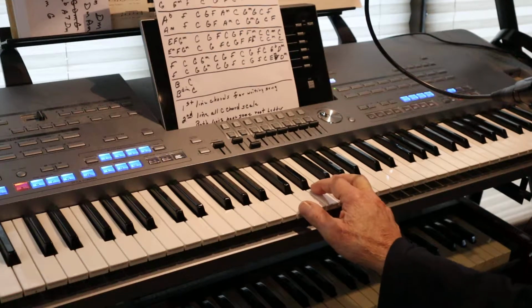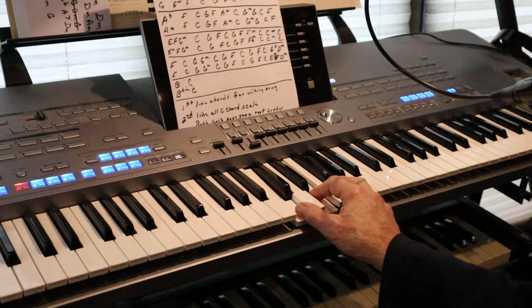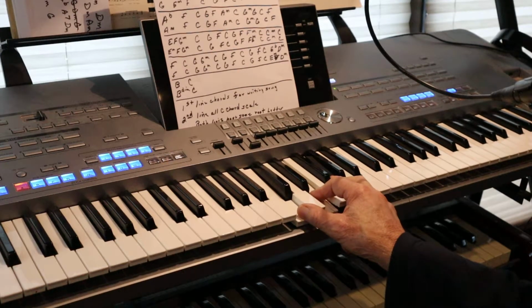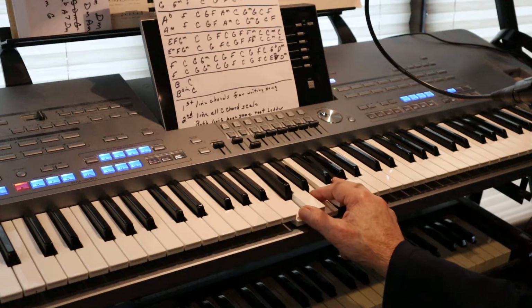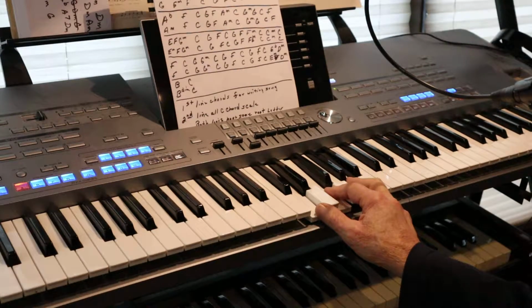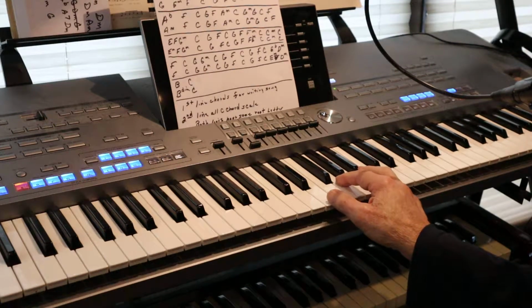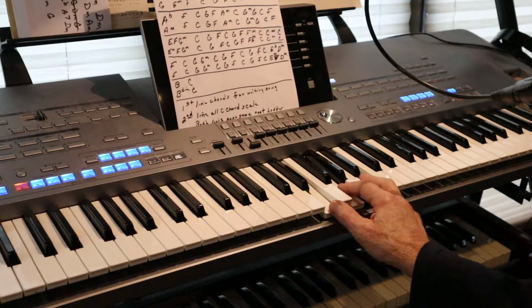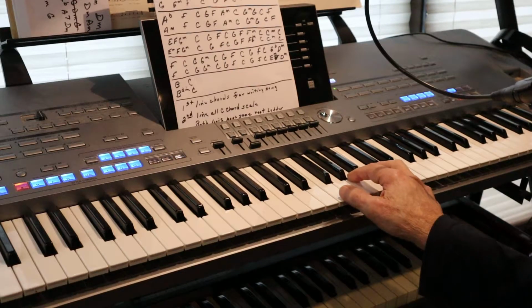Okay, we have C. In other words, the key of C has the chord C as the root. The second is a D minor. The third is an E minor. The fourth is an F chord.